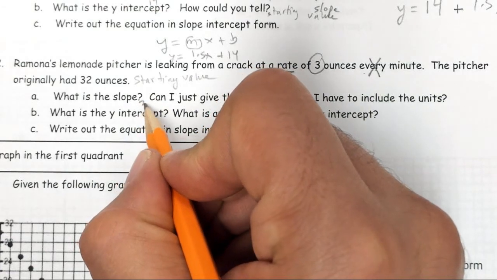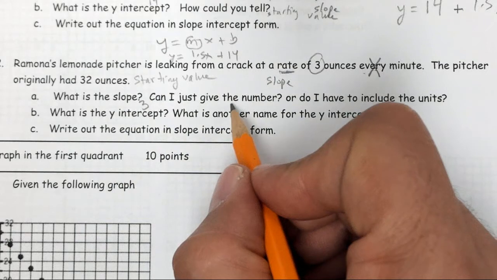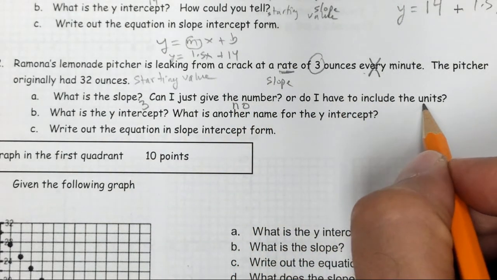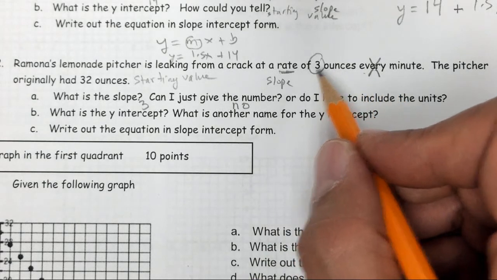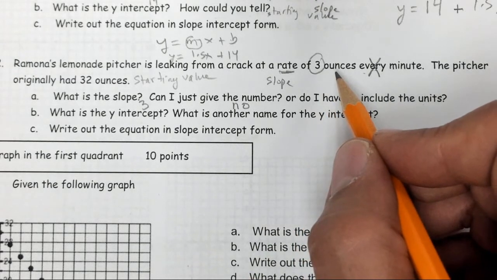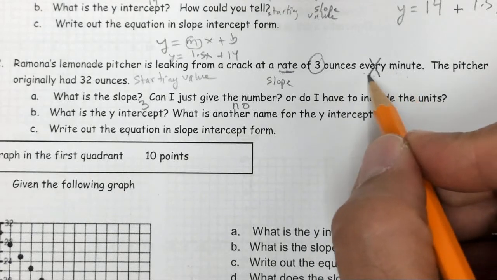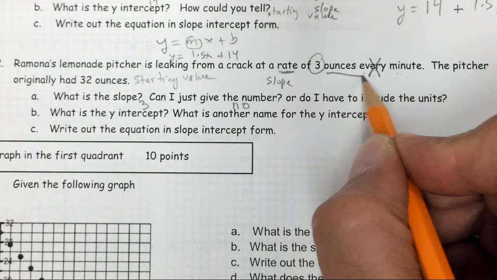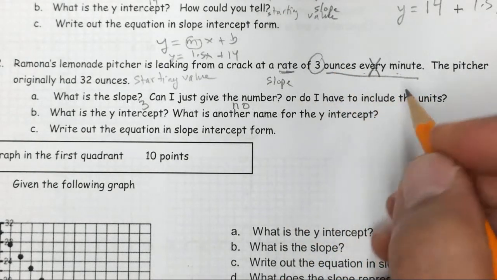Alright, now this is a word problem. You can't just say 3. Can I just give it a number? No. In a word problem, you have to give it the units. 3 what? 3 ounces, 3 liters, 3 monkeys. The whole point is that you have to have the right number there and the unit that comes with it. But not just the unit. Every what? Every hour, every minute, every second. So when you're looking for the slope in a word problem, make sure you get everything that's right after it, because these make a big difference in figuring out what the actual slope is.